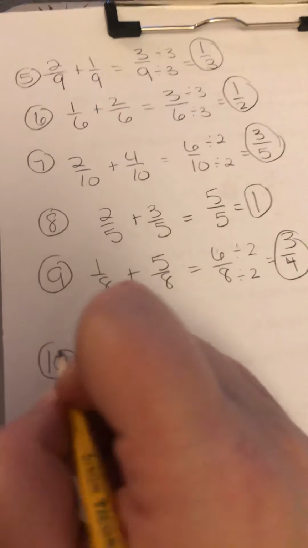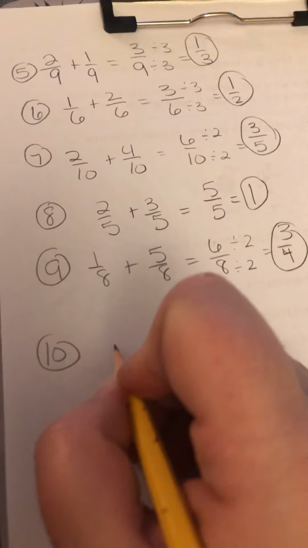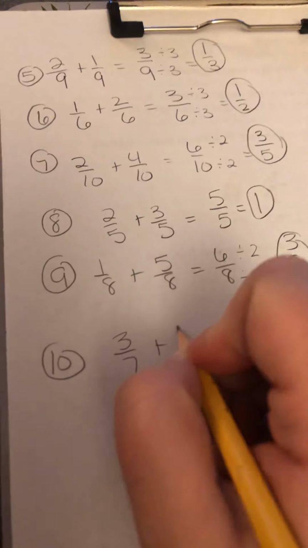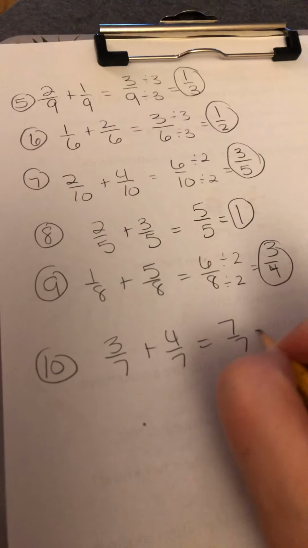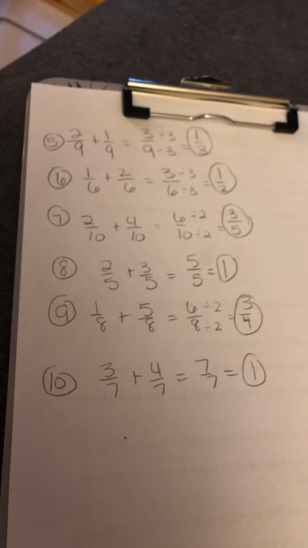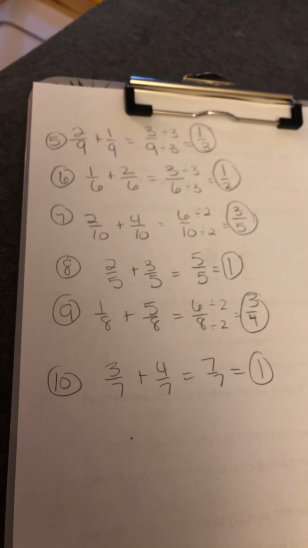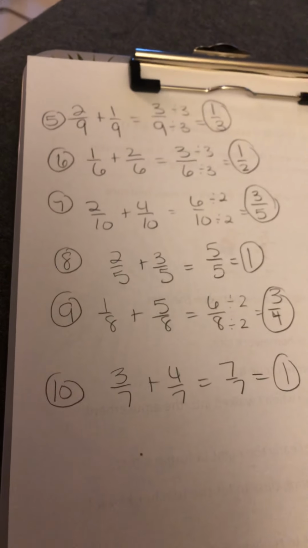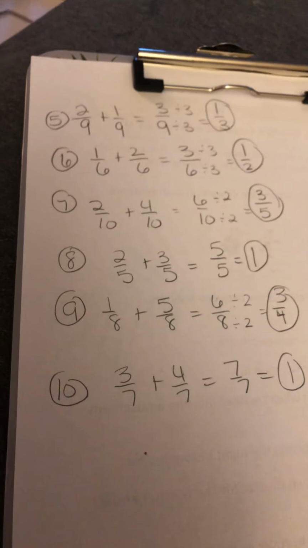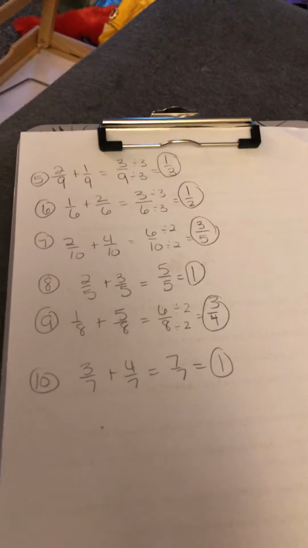And number 10. 3/7 plus 4/7 equals 7/7. Any number over itself equals 1. So those are the adding fractions problems on page 297. Now I'm going to go to the subtraction problems on 299.